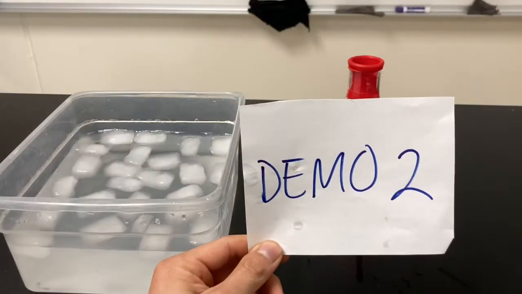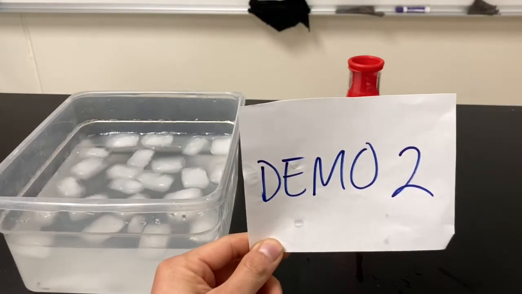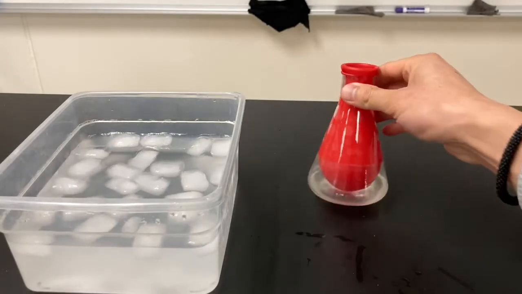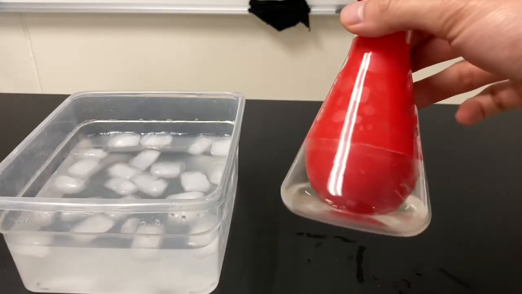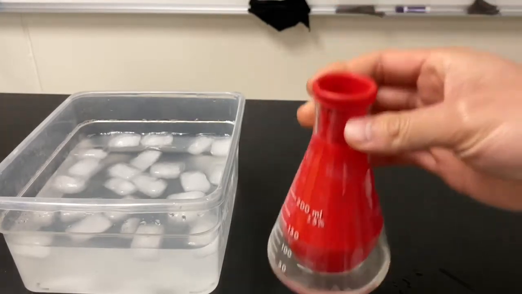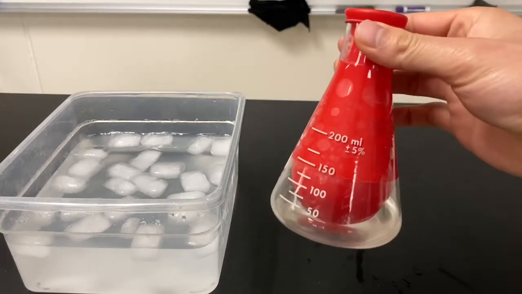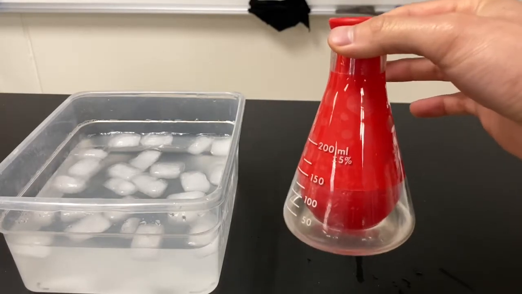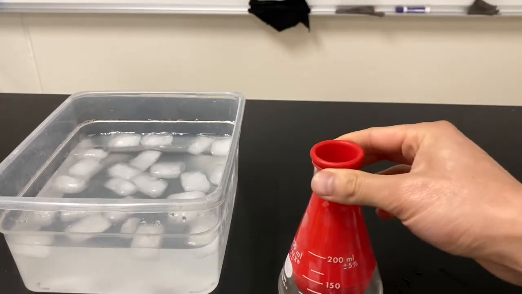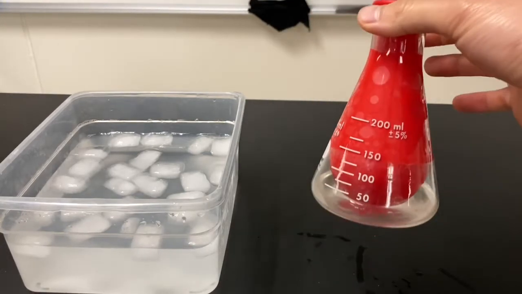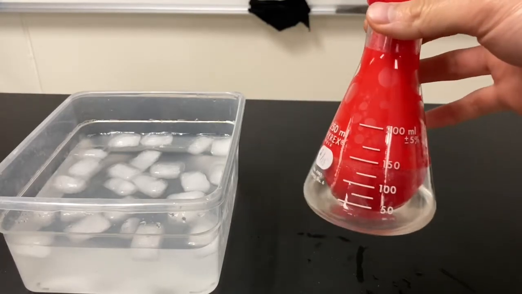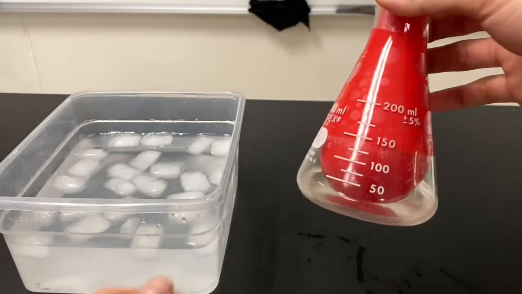All right, for demo 2, we're gonna see what happens when this balloon cools down. So just taking it off the hot plate, we can see that the balloon actually inverted. So think about what's going on here in terms of different gas particles, right? Which ones have more energy? Which ones are pushing harder right now? So we can see the balloon's actually inverted. I didn't even have to put it in the ice bath here. This is just from cooling it down.